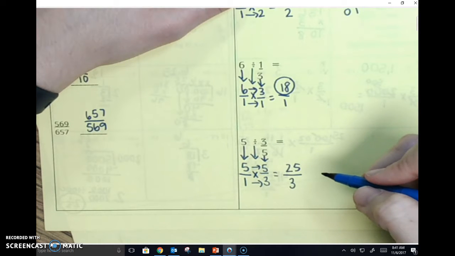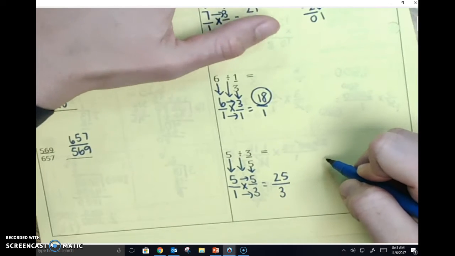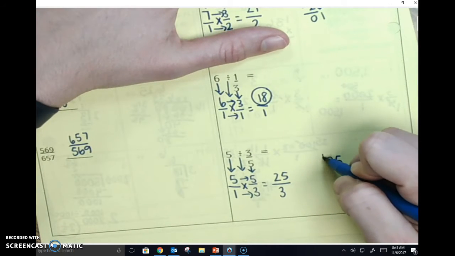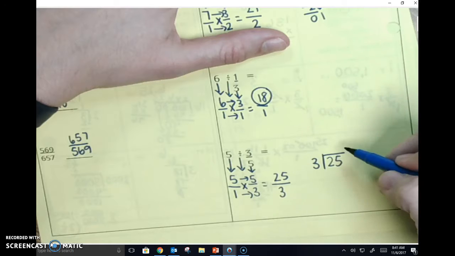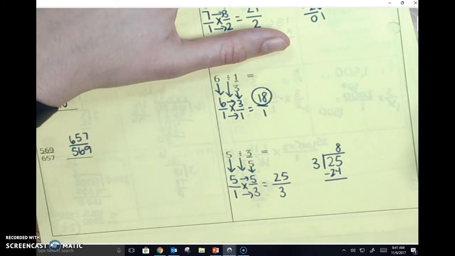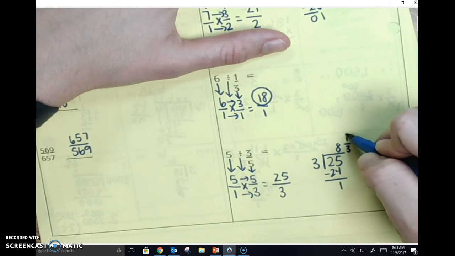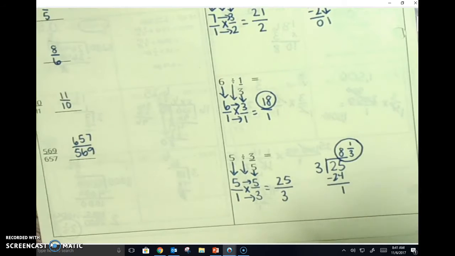This is an improper fraction because the top number is larger than the bottom number. So I'm going to divide 25 divided by 3. 3 times 8 is 24. 25 minus 24 is 1. So I get 8 1/3 as my answer. And that is how you divide fractions by whole numbers.